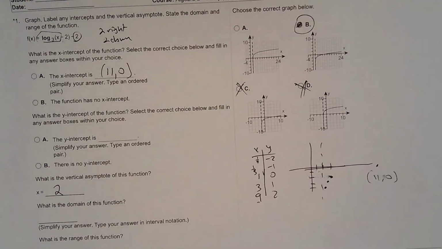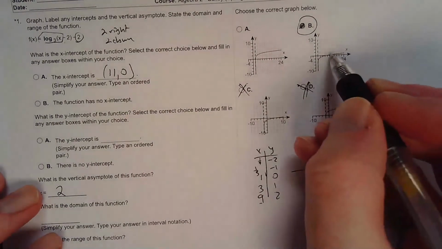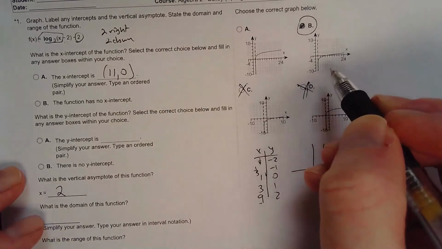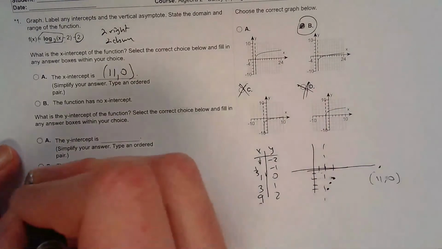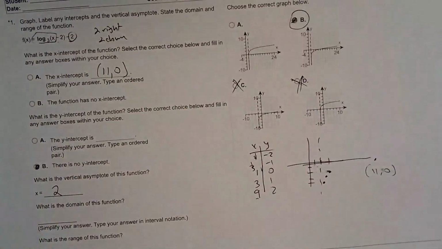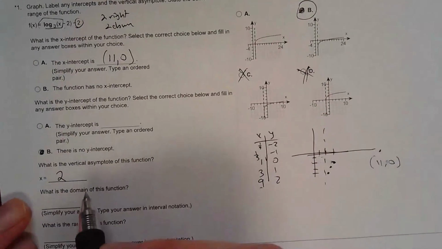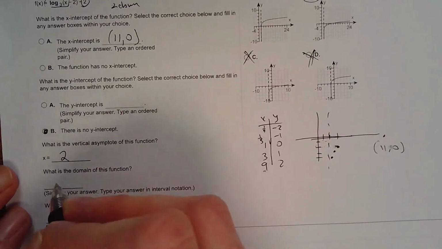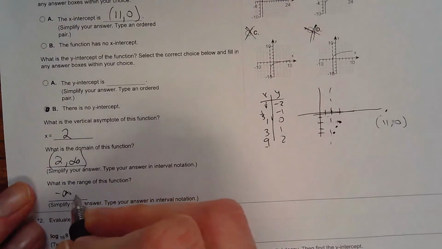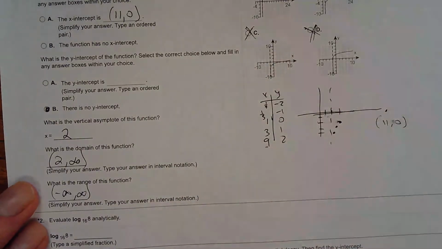What is the y-intercept on this one? If you look on this graph, the only way it would cross the y-axis is if your graph got shifted to the left, and ours got shifted to the right, so there is no y-intercept. We have our vertical asymptote at x equals 2. The domain would be (2, infinity), and the range for all of these is -infinity to infinity.